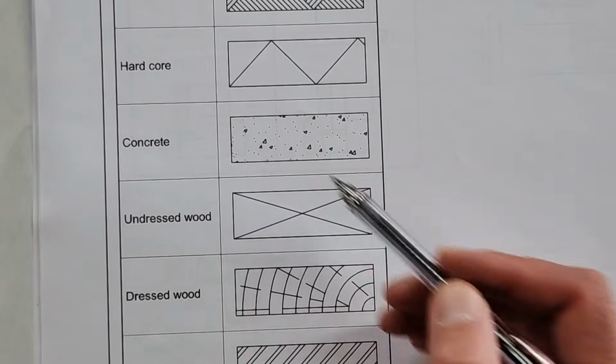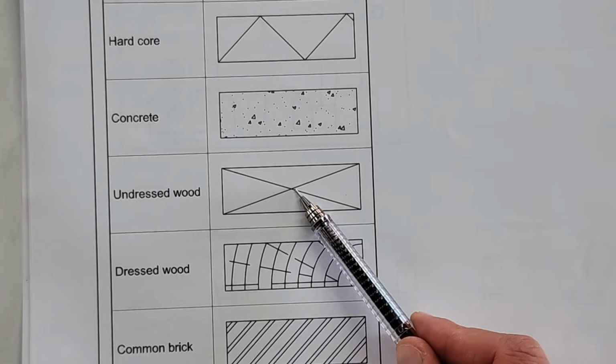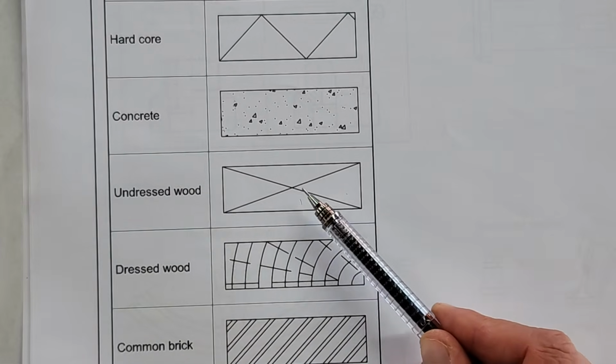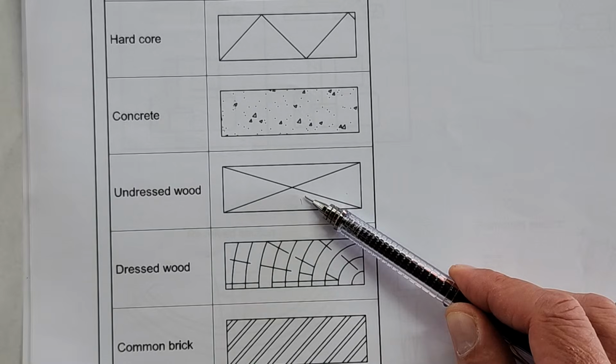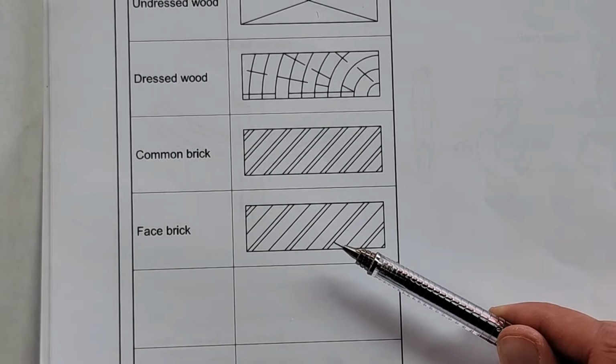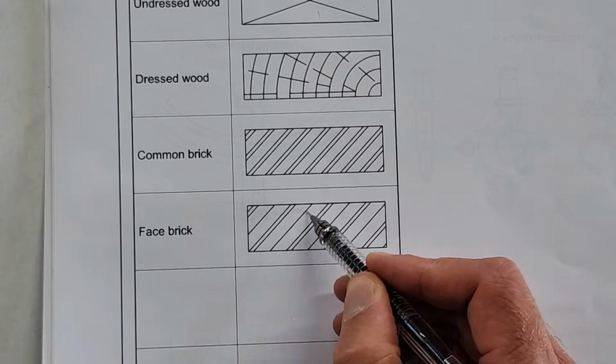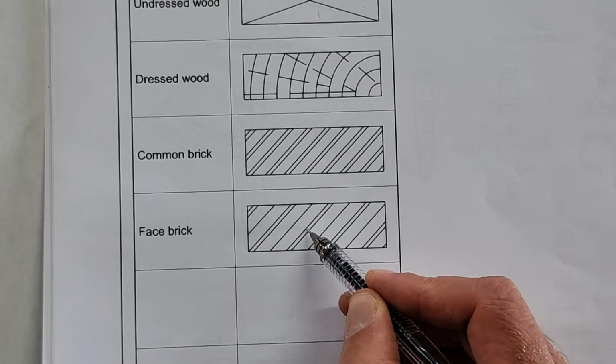So remember the triangles on your concrete. Undressed wood, the dressed wood. This is the one that you're going to use most commonly because it's wood that is used for your wall plates, your purlins, etc. And then the difference between common brick and face brick. Only difference here, if they specify face brick, remember a single line all the way in between every double line.